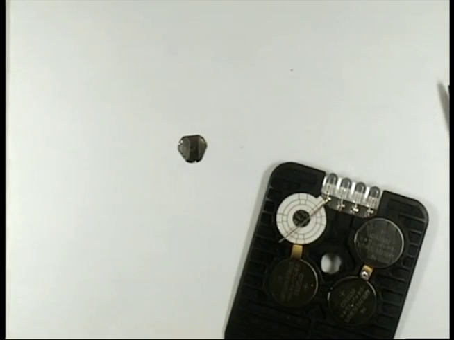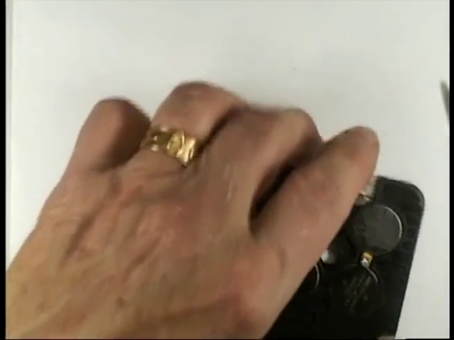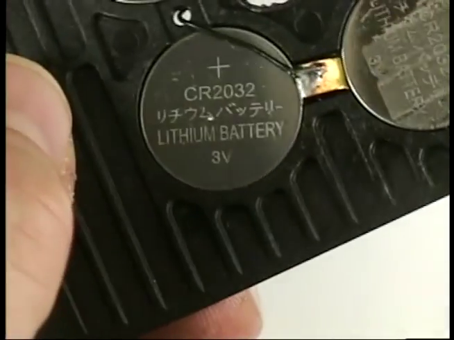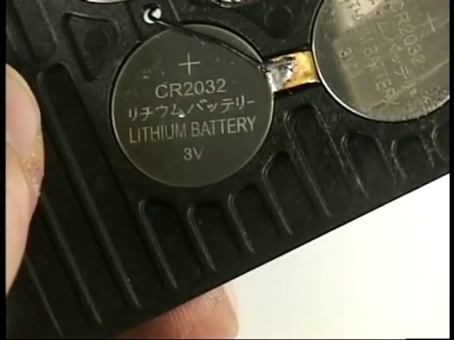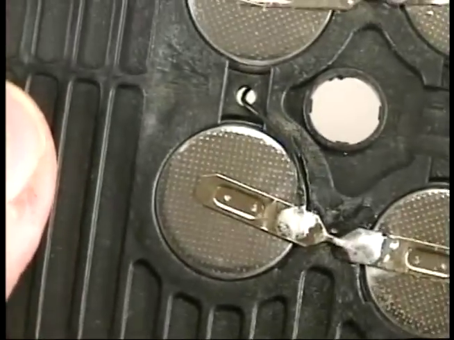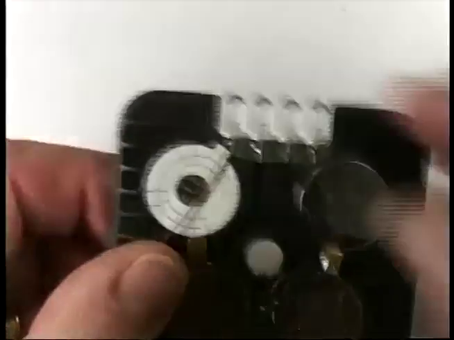Now there's 4 batteries, and I can even see what kind of batteries they are. This one has some writing on it, and use your eyes, and this says plus lithium battery, 3 volts. And it has some Chinese writing on it, so it must be made in China. If that's the plus side, the other side must be the minus side. Yep. Plus.